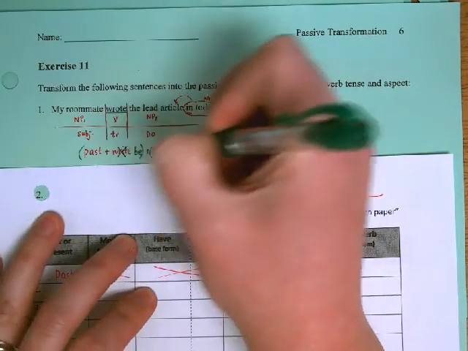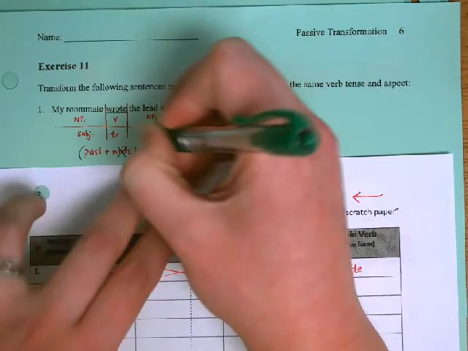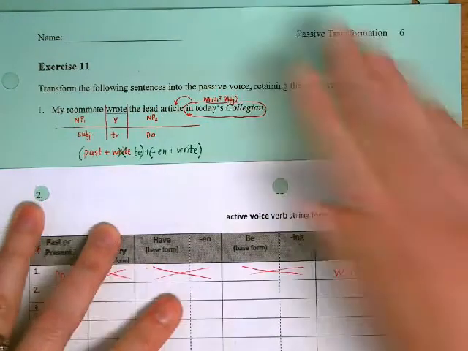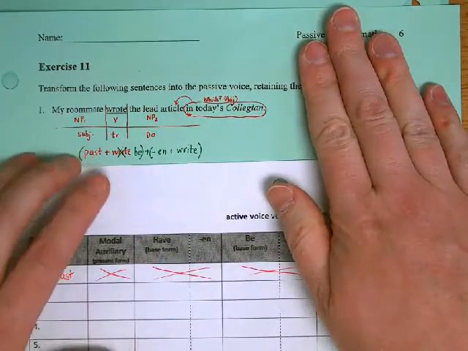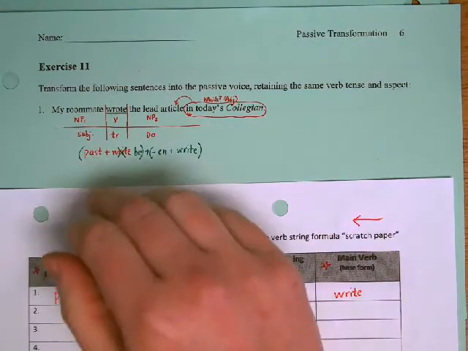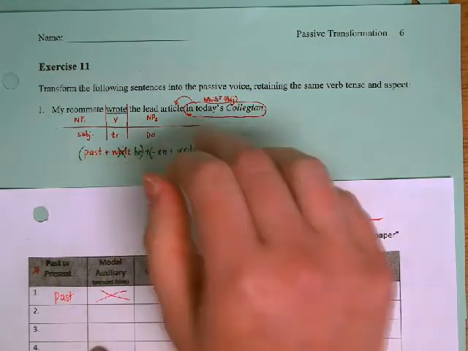It makes it a little easier for me to see if the parentheses is over the caret somewhere. It just makes it a little harder. But as long as you get the sentence correct and everything's in the right order, you can skip some of these steps. All right. But get it all right. So we crossed out that main verb, add be plus en, rewrite it.